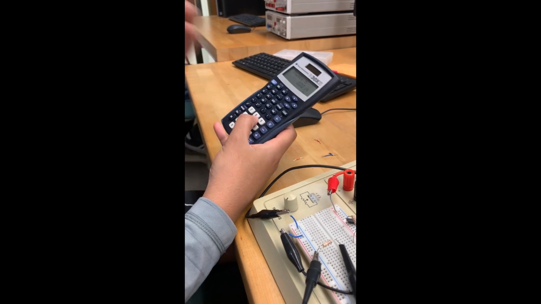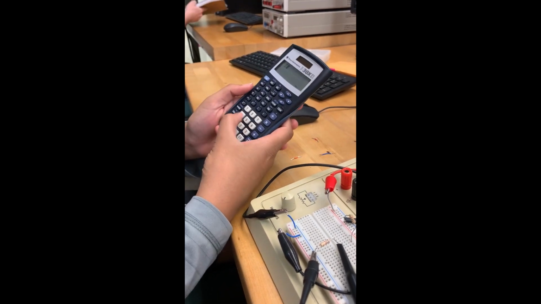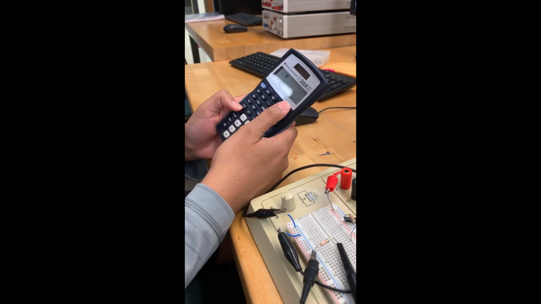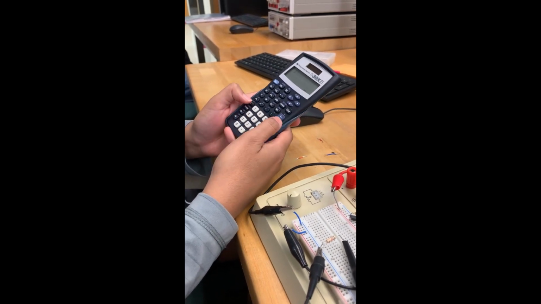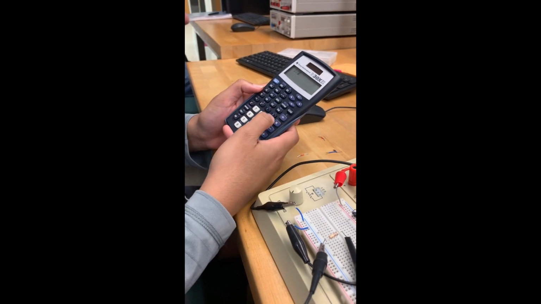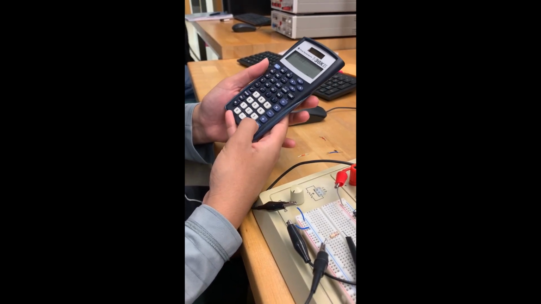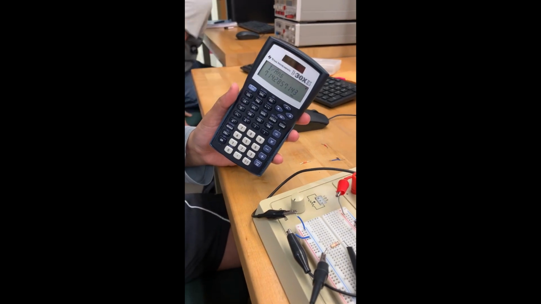And then to find the frequency, you just do 1 divided by the answer, and that gives you your hertz.